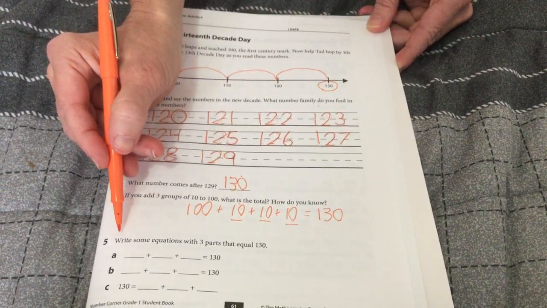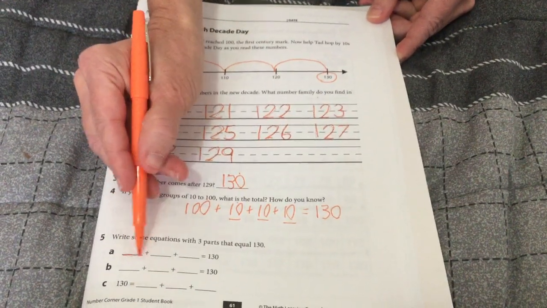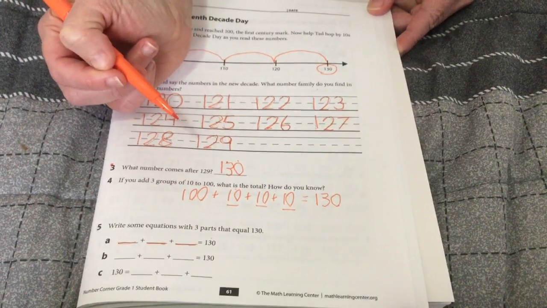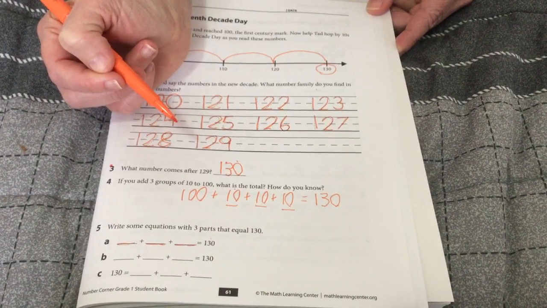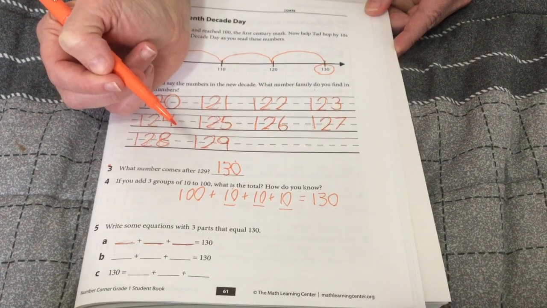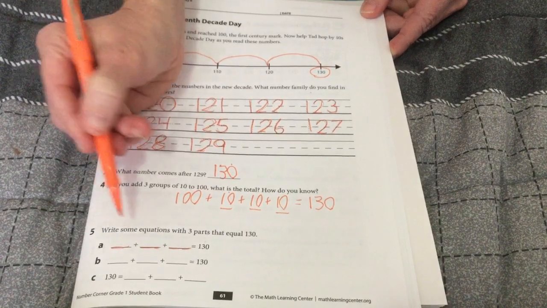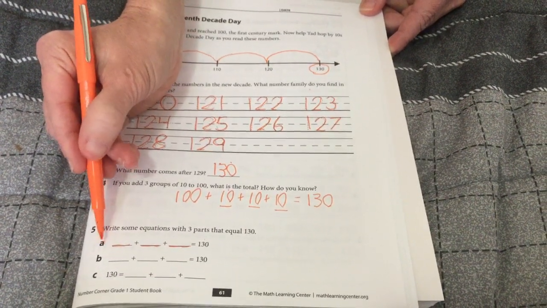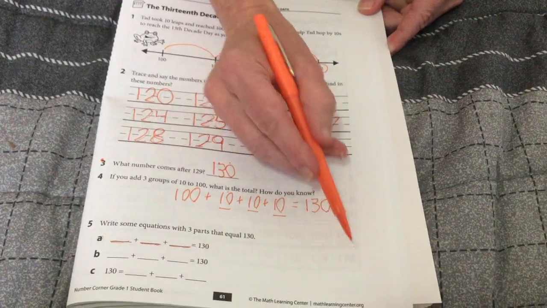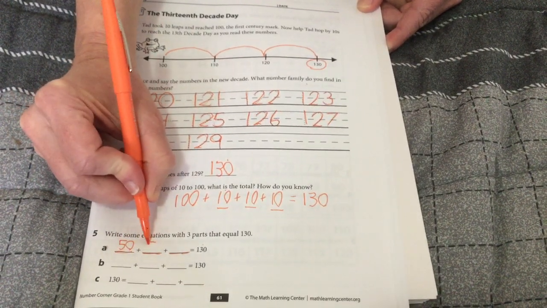Question 5 says write some equations with 3 parts that equal 130. Friends, notice that there are 3 lines to equal 130. Go ahead and try these on your own. Pause the video first. All right, see if you came up with some of the same ideas as I did, or maybe you have some new ideas. If your idea is the same as mine, you can go ahead and mark that you got a little star there. If you have a different idea, or if your idea doesn't match mine, you can write your idea over here. I'm going to do 50 plus 50.